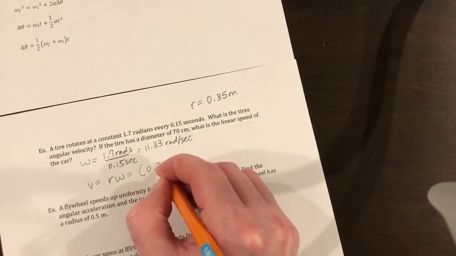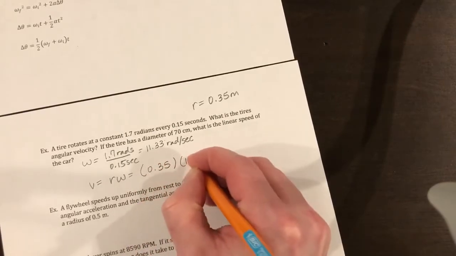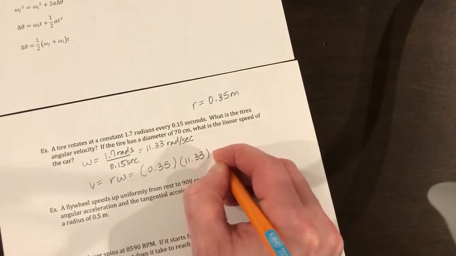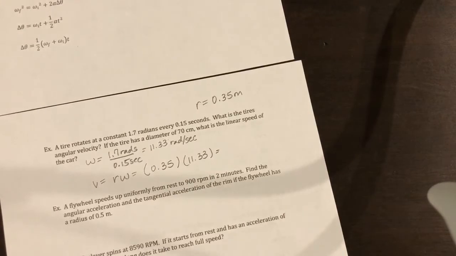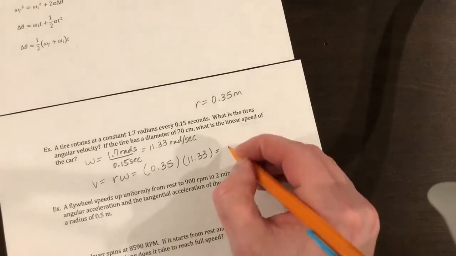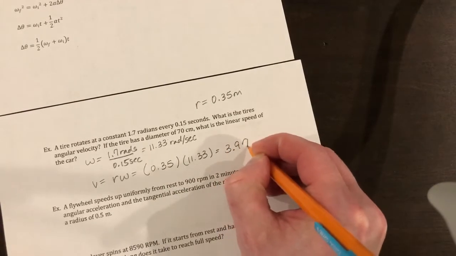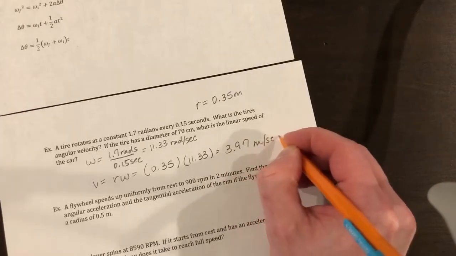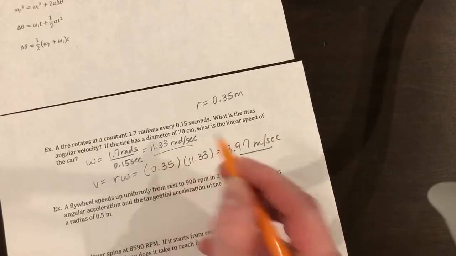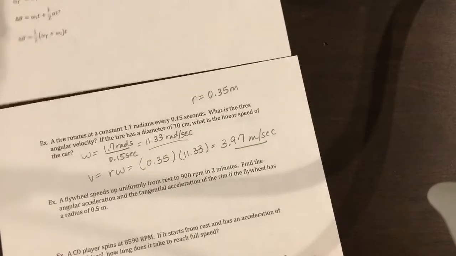Okay, so 0.35 times 11.33, and I get my answer, which is going to be 3.97 meters per second. Okay, so this is almost like a review question that we would have done last time. Okay, next problem.